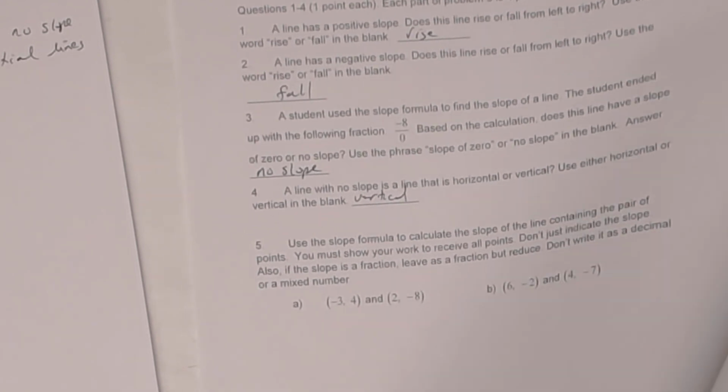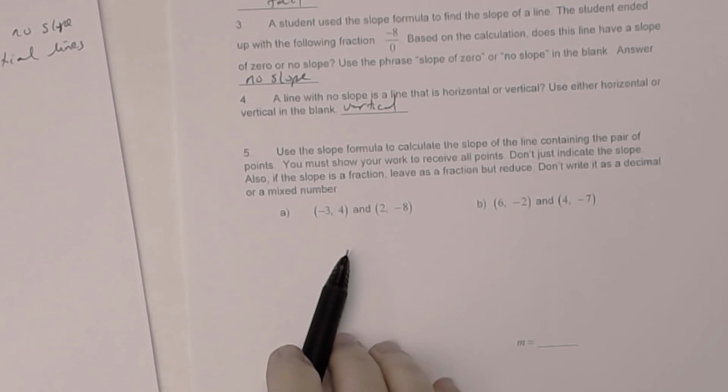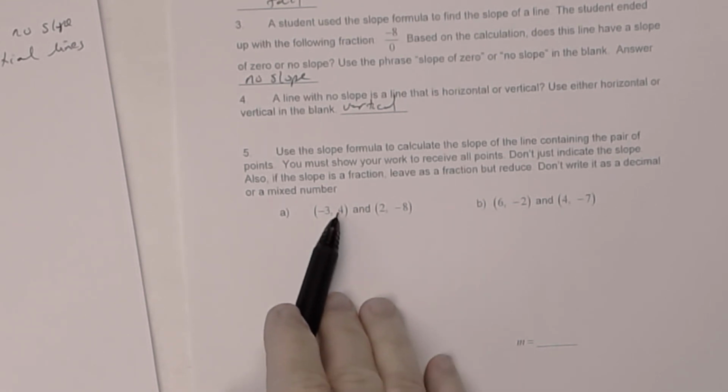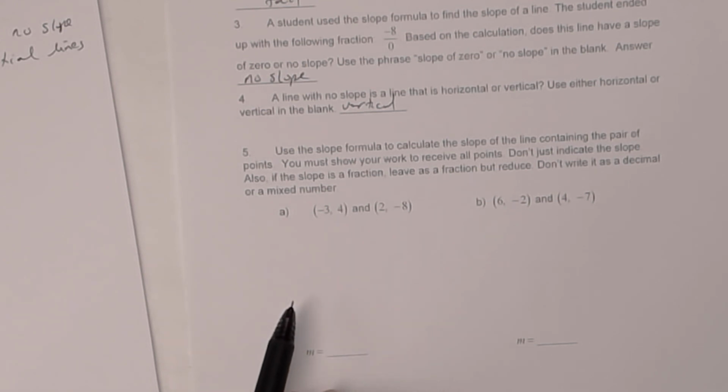Okay. All right, so number 5, you want to use a slope formula to calculate the slope of the line containing the pair of points. All right, and it says you must show your work to receive all points. Don't just indicate the slope. In other words, don't just put an answer here, and make sure you show the work. Make sure I can read it and it's mathematically correct.